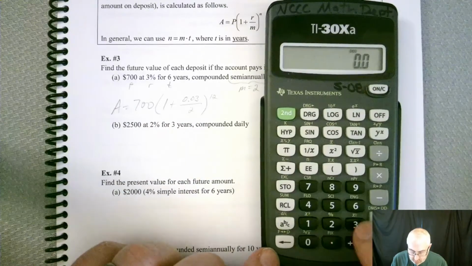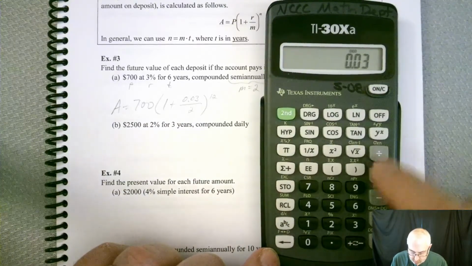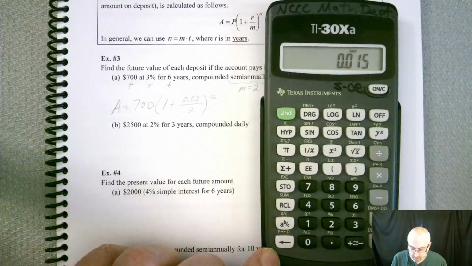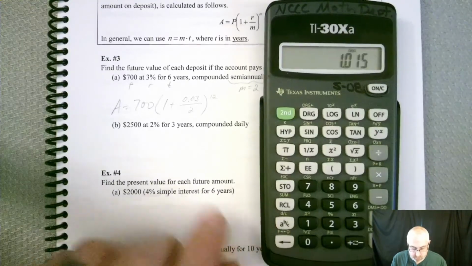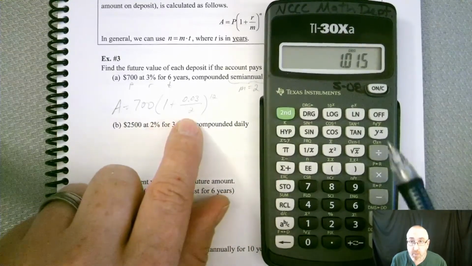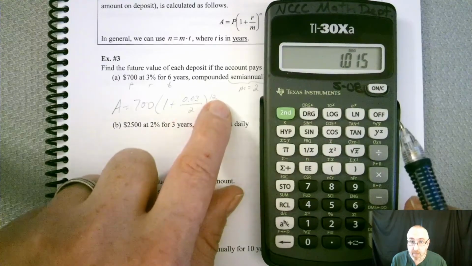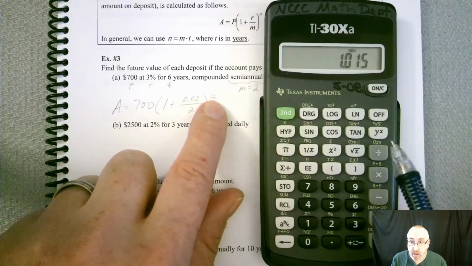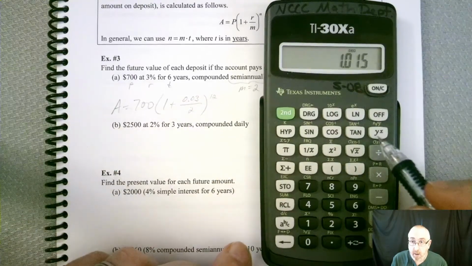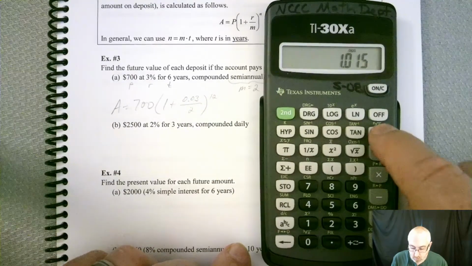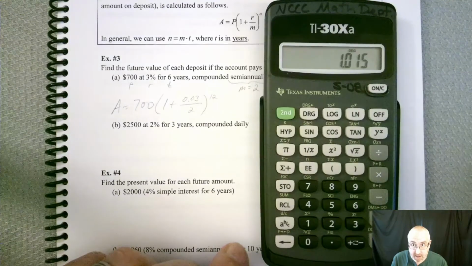So 0.03 divided by 2 equals that, plus the 1. So that's what's inside the parentheses, 1.015. Now we should take care of the exponent, the 12. So how you do that on this calculator is this button right here, y to the x. So if I hit y to the x, nothing really happens.